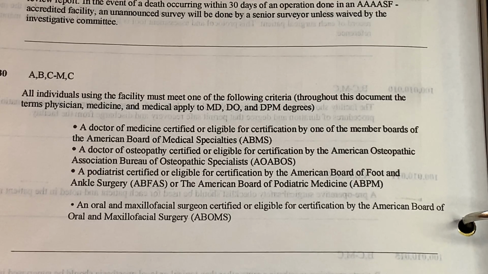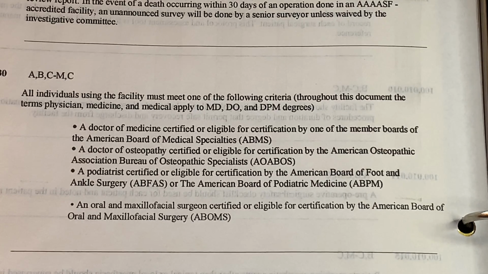So to be a practicing physician, you notice they're saying certified or eligible for certification on the board. You have your 2-year pre-board term to send in your cases. So anyone that is pre-board can also operate in your OR, as long as they present their board cert that they have applied for it and where they're practicing.